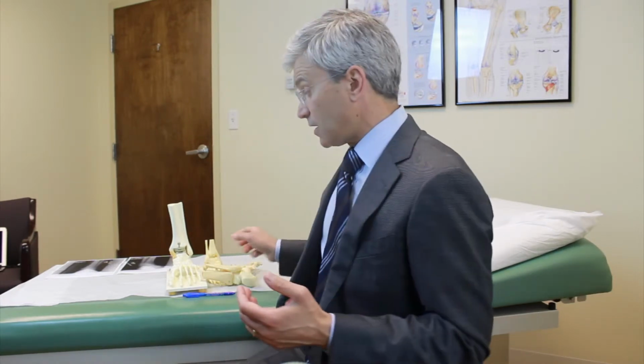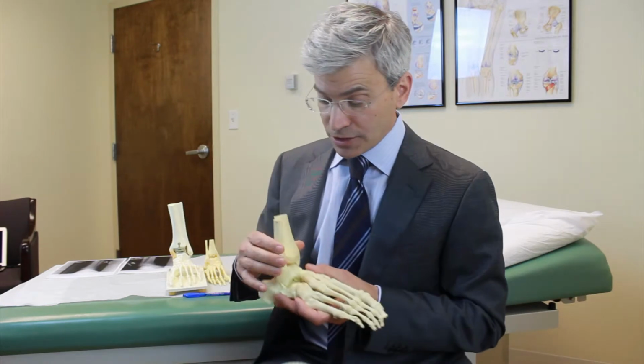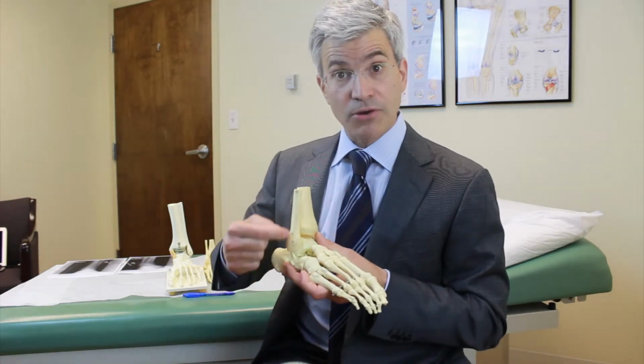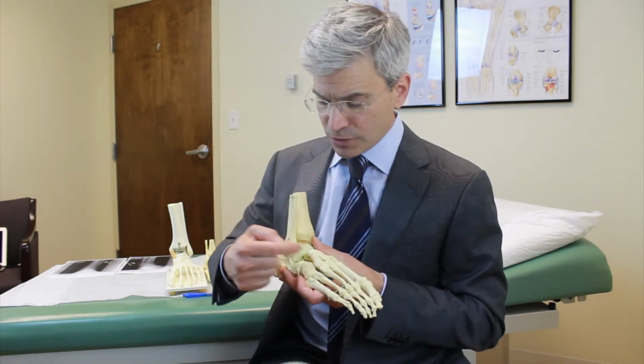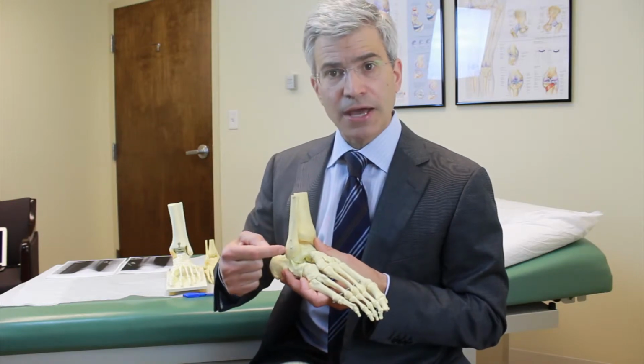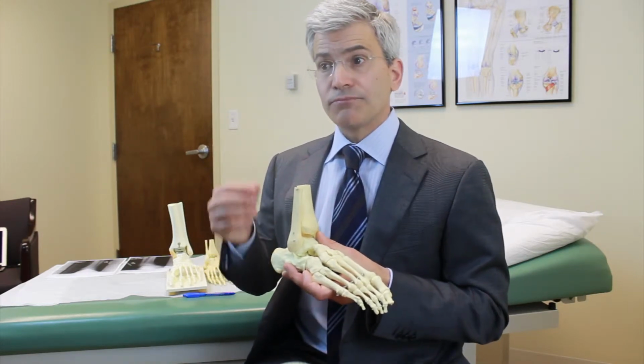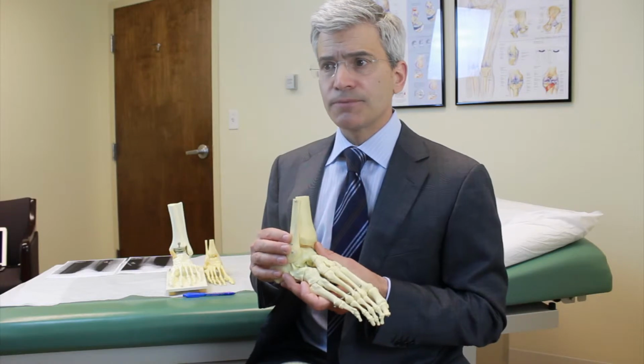In most cases, I can repair directly in a surgical setting through a relatively small incision. Again, I'm going to use the model here, an incision on the outside part of the ankle, taking the torn ligaments and repairing them back down to bone. It's an outpatient surgical procedure.